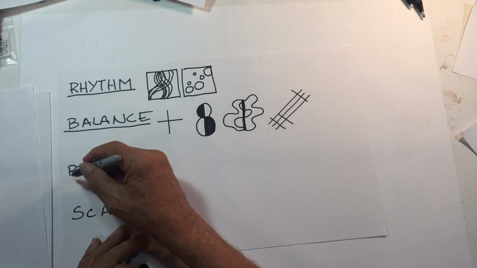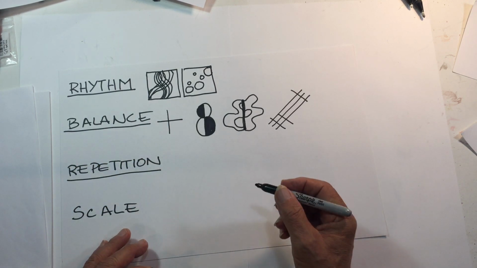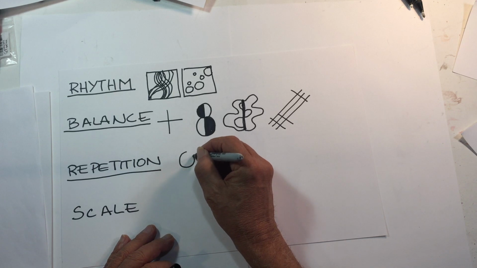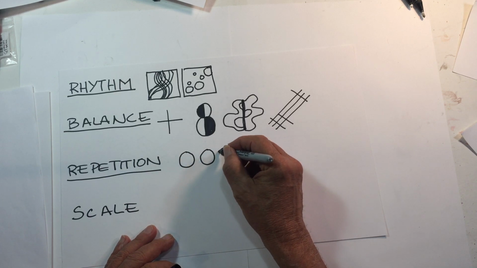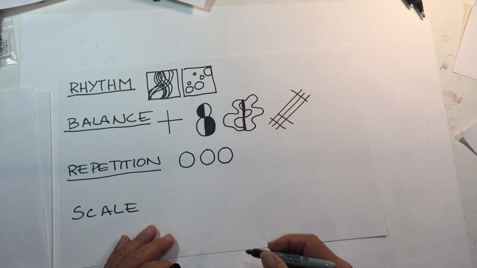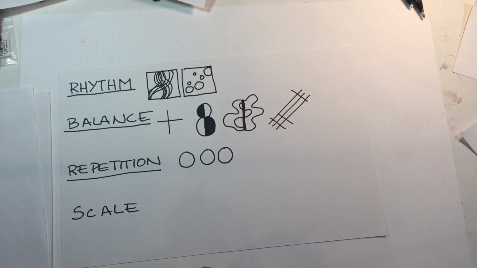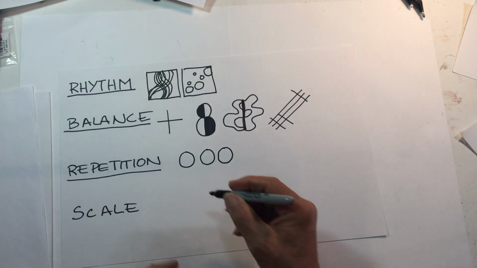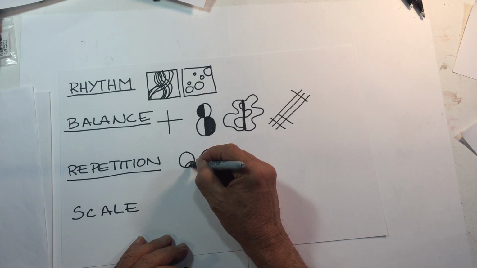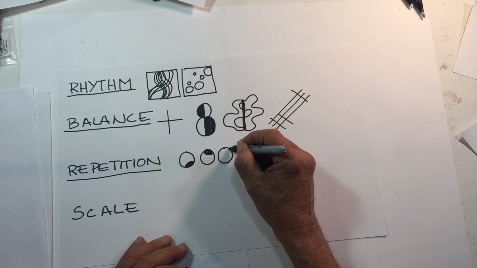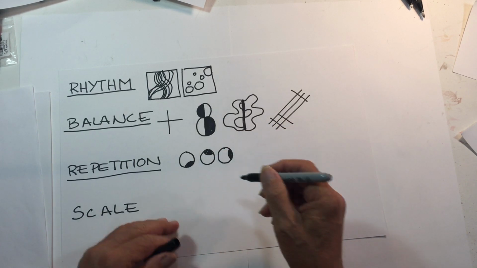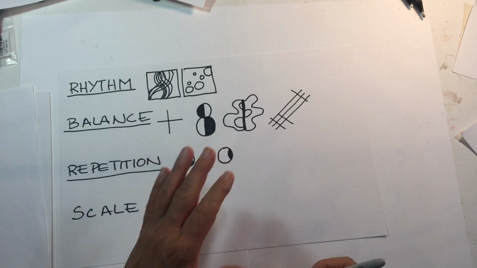Okay, so let's move on to repetition. Repetition is pretty simple. It's the repeating of shape or form or texture or value or anything like that. So we can do a lot with repetition. We can have things that repeat, for instance, but they vary at the same time, and then they create a bit of interest, but there's actually a sense of repetition going on there.